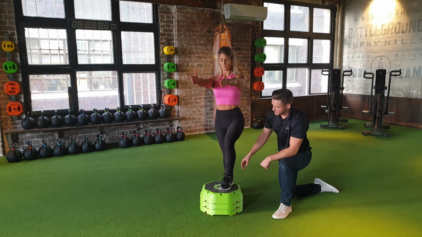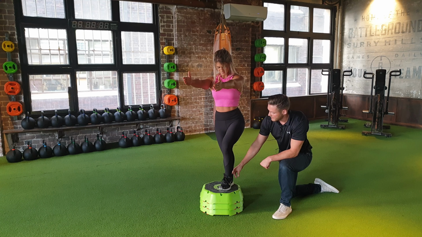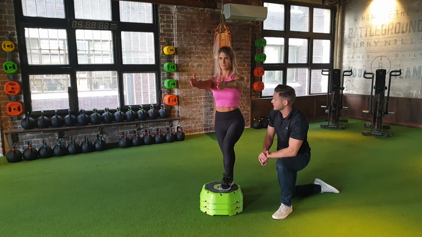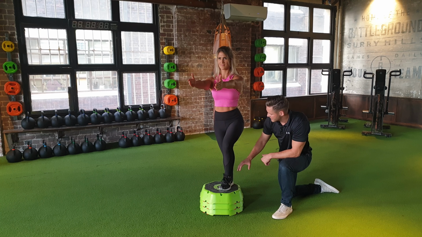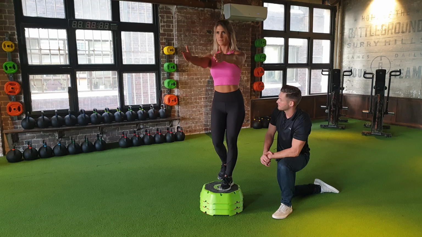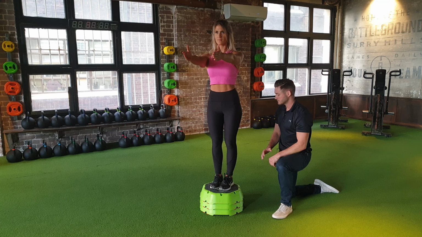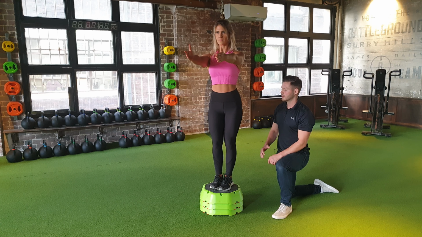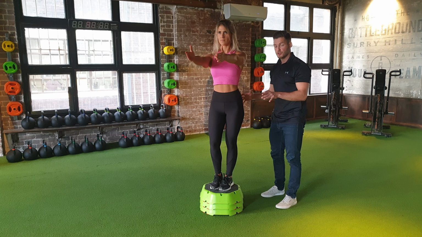From here, Katie's going to put her weight through that front foot, making sure that she's got good tension all the way through. When she's ready, she's going to create that tension and she's going to push that left foot down into the floor, bringing herself up onto the step. Good. From here, she's going to slowly lower herself back down, ensuring that she keeps control.